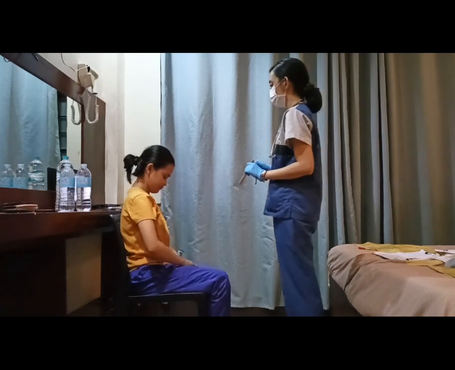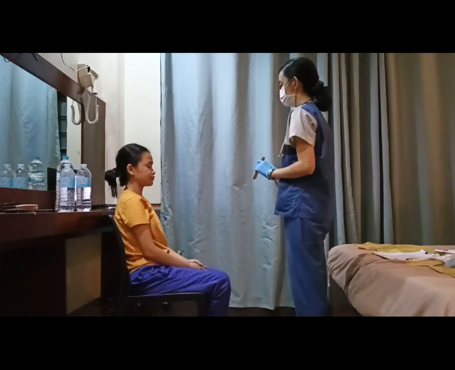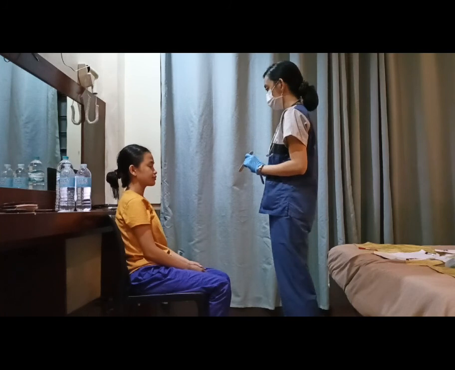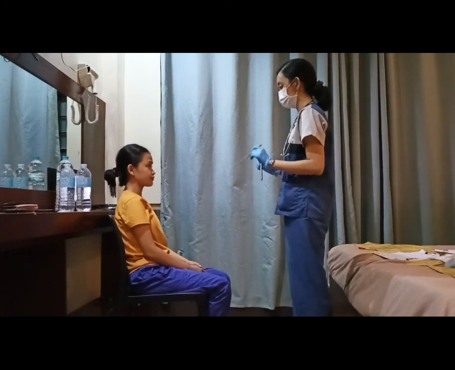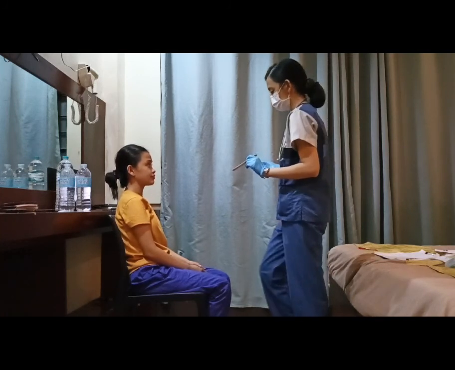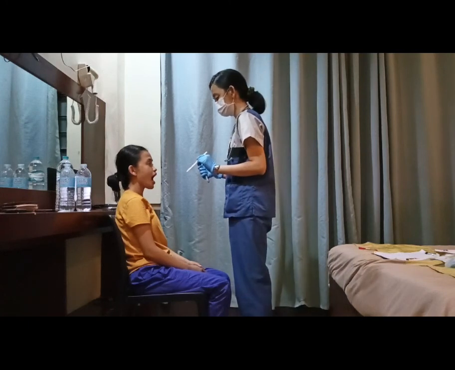And for the oropharynx, I will be noting the color, the presence of exudate and lesions. So I will be using again my pen light and my tongue depressor. So open your mouth, ma'am.